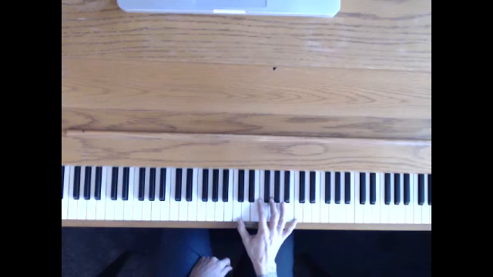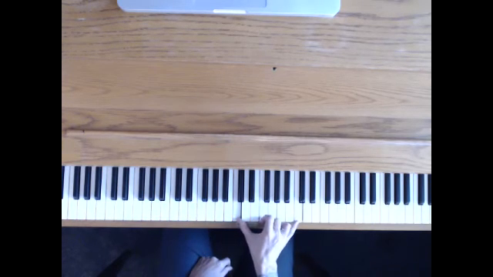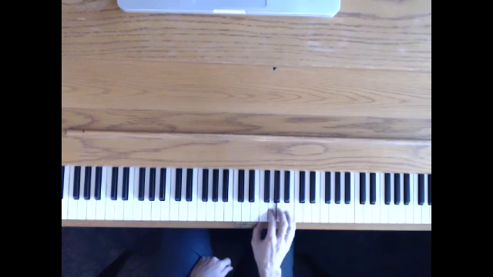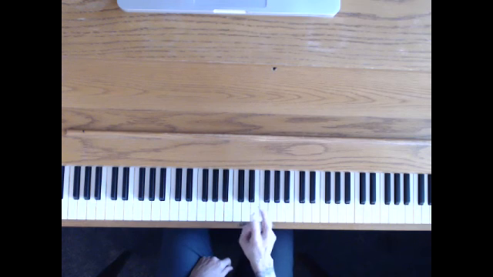And then I'll just tell you one more thing. The distance between here and here is called an octave because of the 8 notes. 1, 2, 3, 4, 5, 6, 7, 8. I know we didn't count these, but we'll get to that, and there's a reason why.